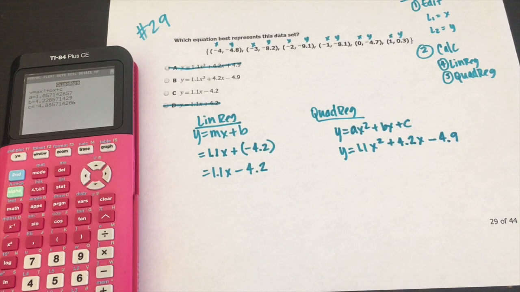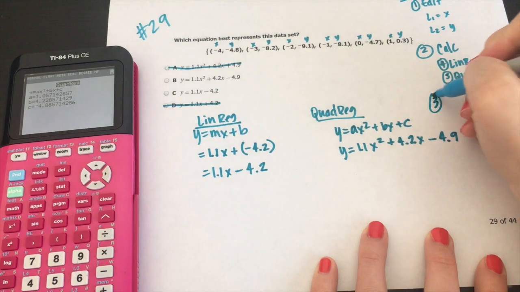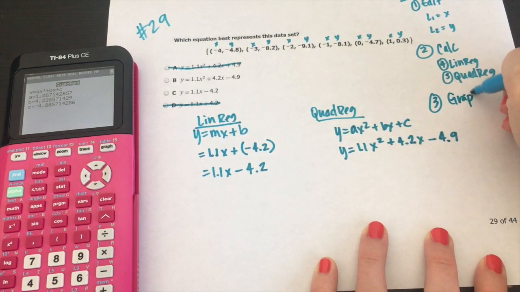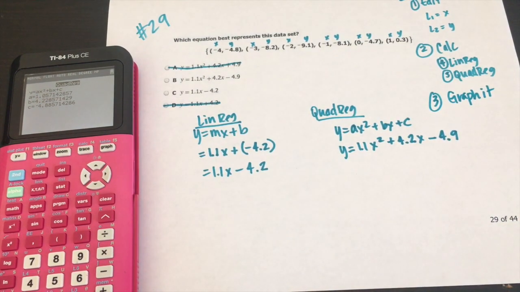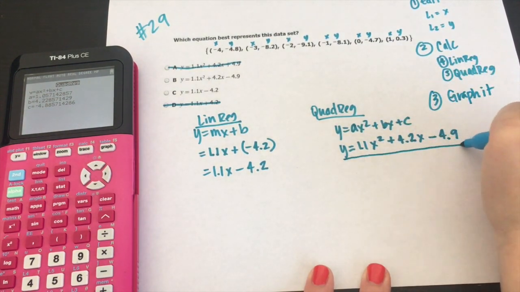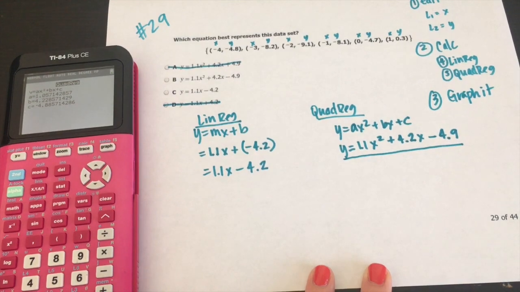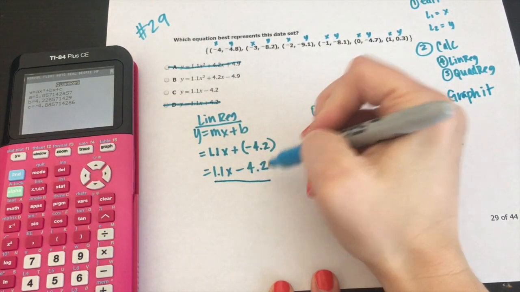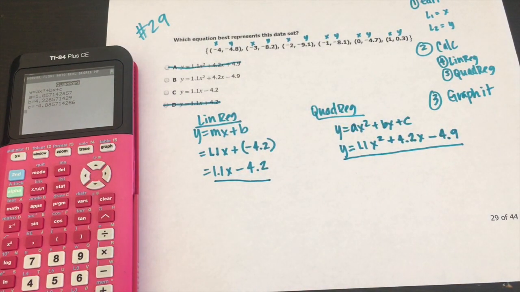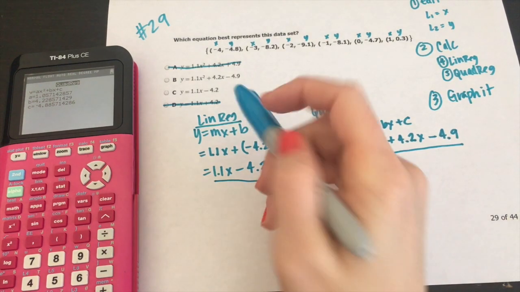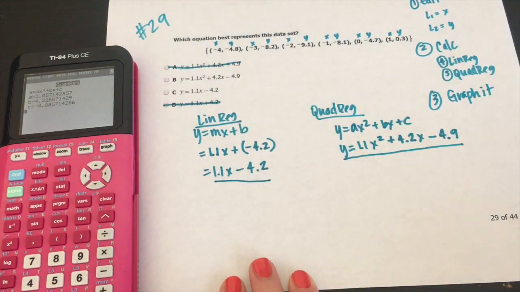From here, I would say plug it in. We're going to graph it. Plug it in and graph it. So we're going to put this one into the graphing calculator and this one into the graphing calculator. Once we graph it, if the graph has these points, then we know our answer is accurate. If it doesn't, then it's not.